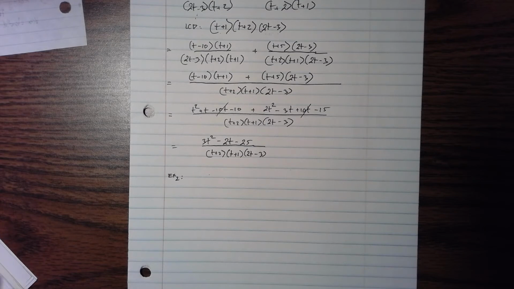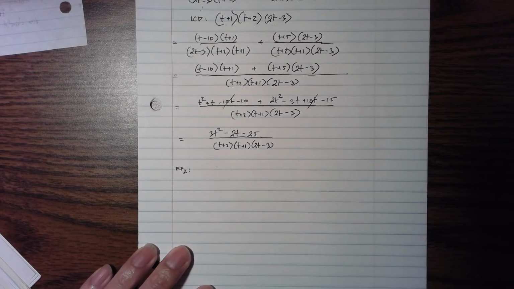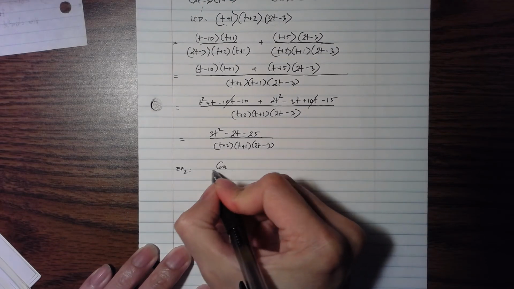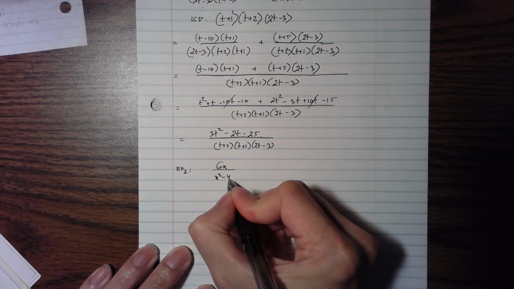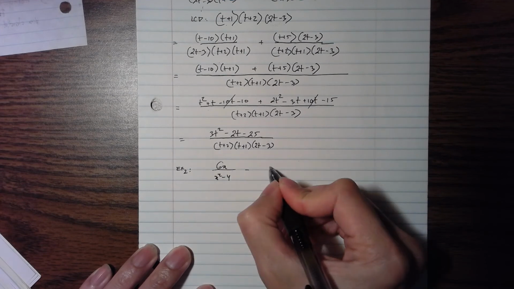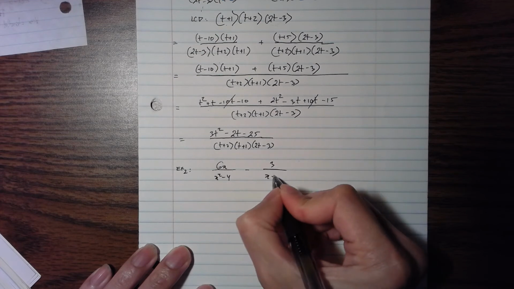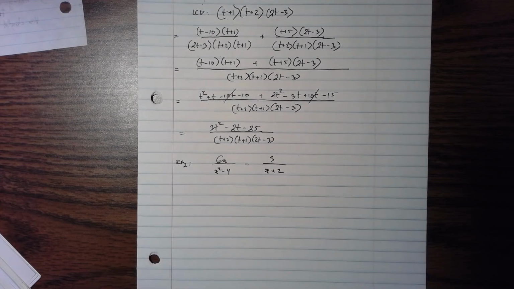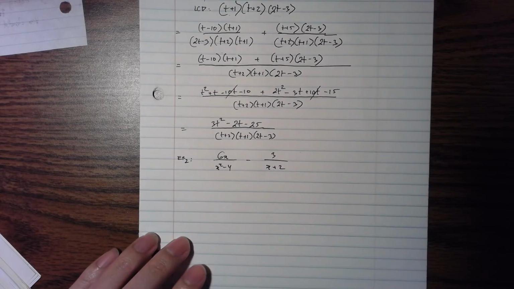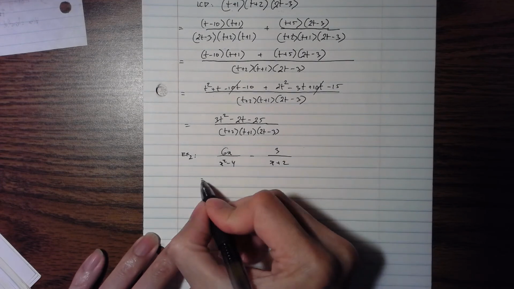What if I have 6x over x squared minus 4, subtract 3 over x plus 2. You see that we have different denominators already, right? But we have not factored the bottom yet, so I'm gonna factor as much as I can.